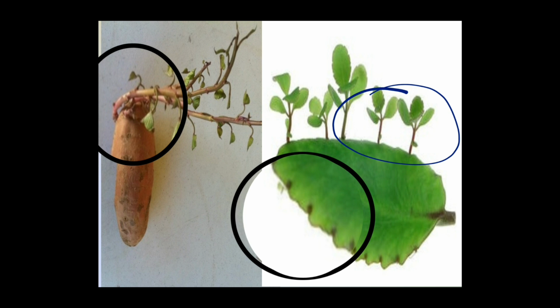And you know one thing, if this leaf is attached to the plant, it will not grow buds. Once this leaf falls down, it starts growing into a plant. I mean, when this leaf comes in contact with the soil, then only the leaf buds will develop into new plants. So both the plants do not grow from seeds. So the root and leaf of the plant also give rise to new plants.